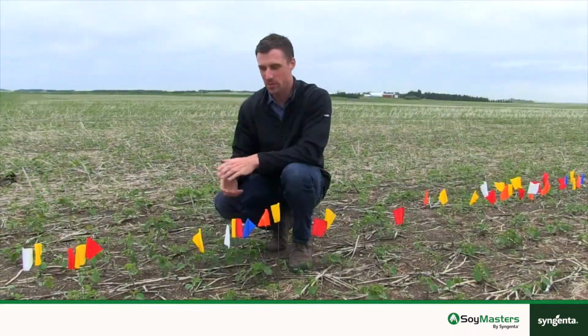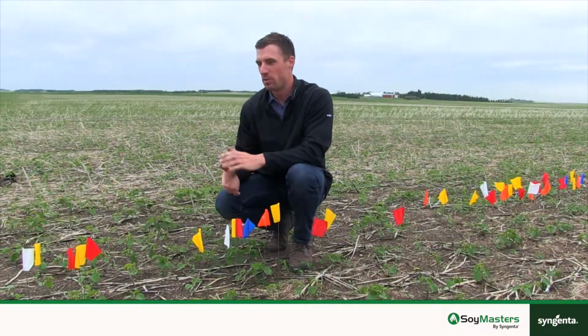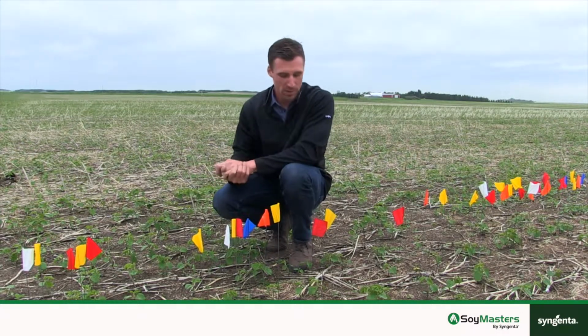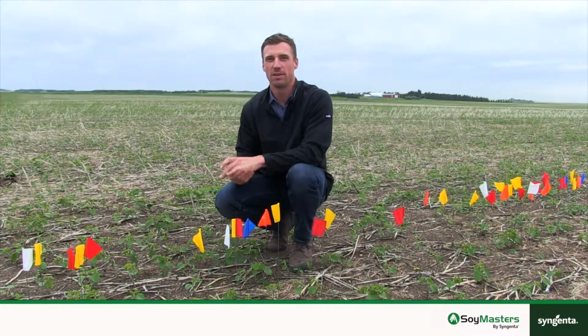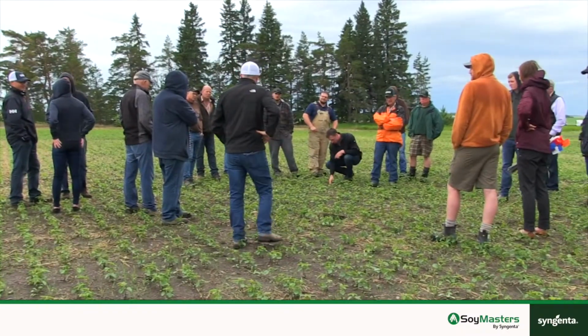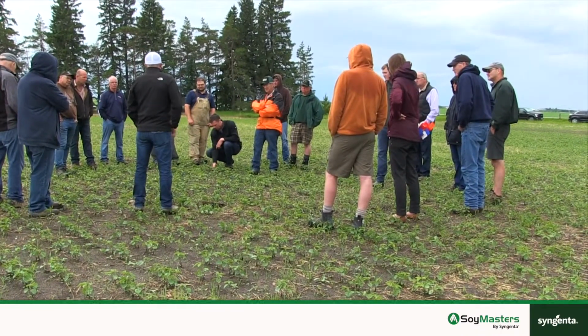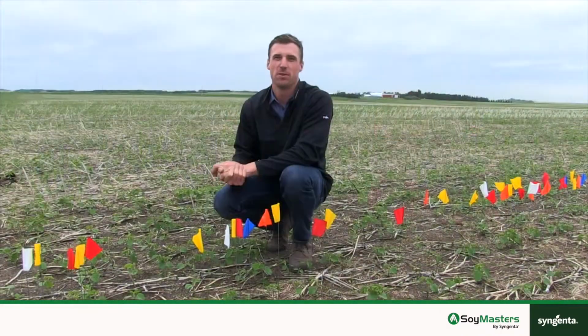By using the flag test, we can really judge at critical points in time just how well we did using the tools that we have on our farm. I encourage all the growers out in Western Canada that are growing soybeans to try the soybean flag test on your own farm and just really see how well we're doing on emergence uniformity in your fields.